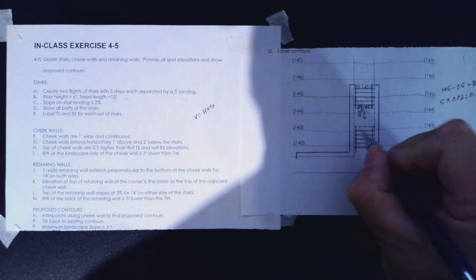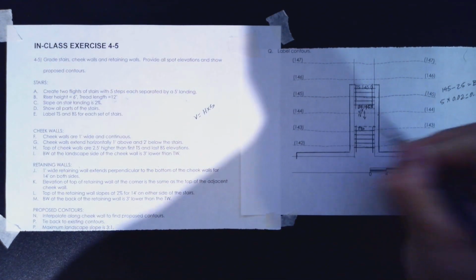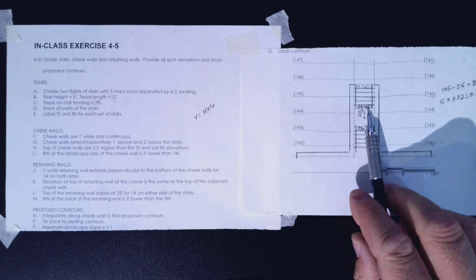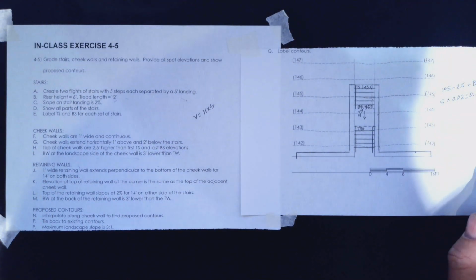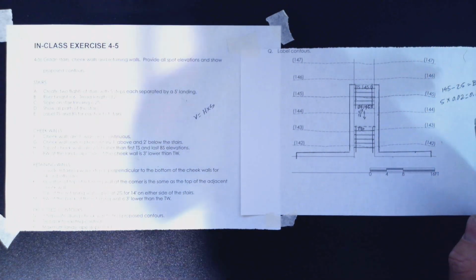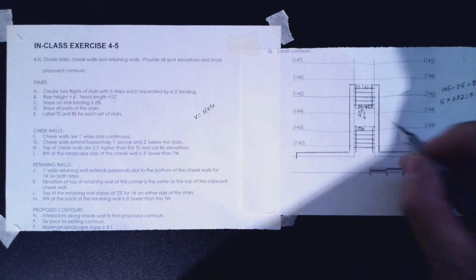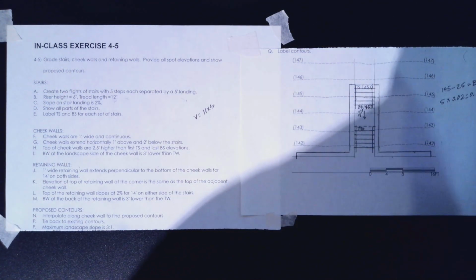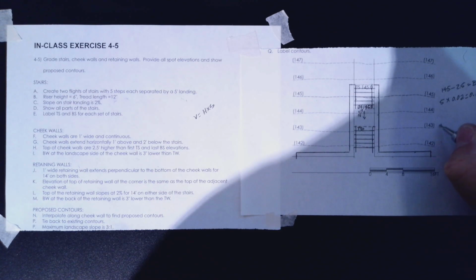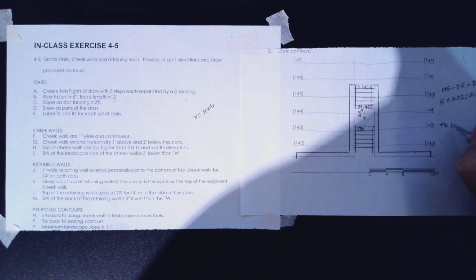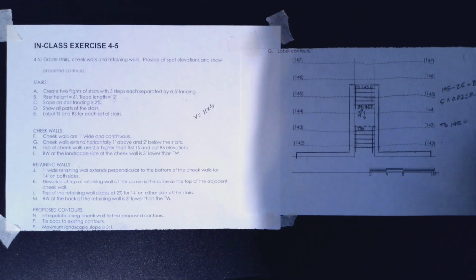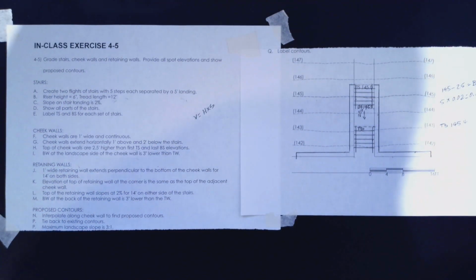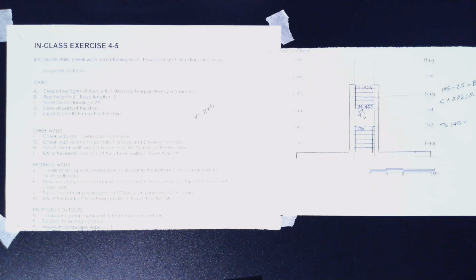So the top of step here, we have to take this 145.5 and we have to subtract 0.1 and we get 142.4 for the top of step. It's a little tight in there for me to write that, so I'm going to write top of stairs 142.4.